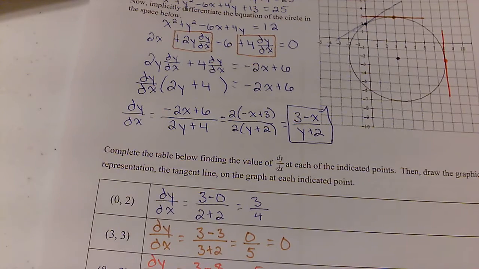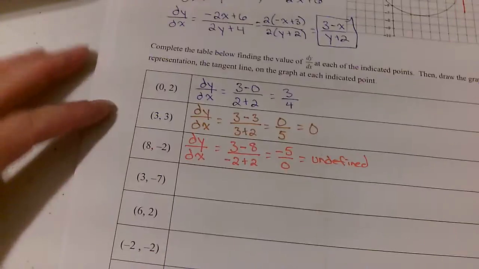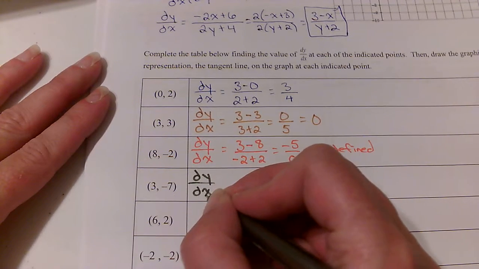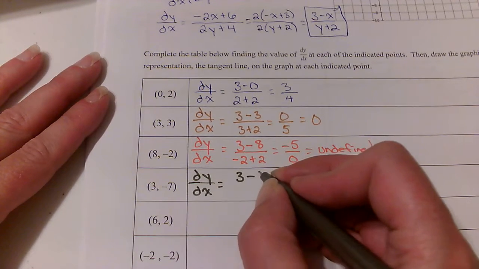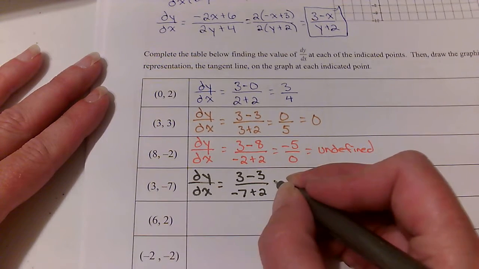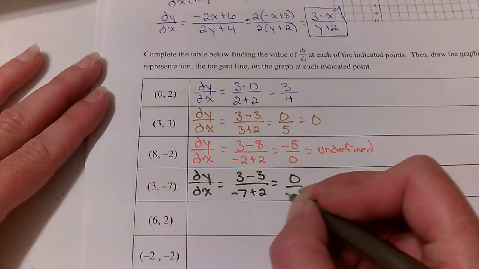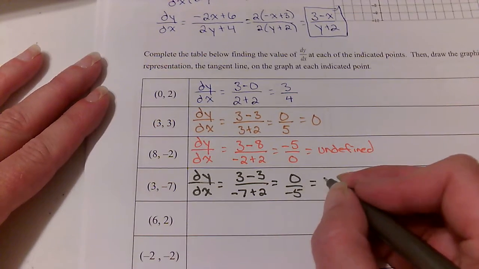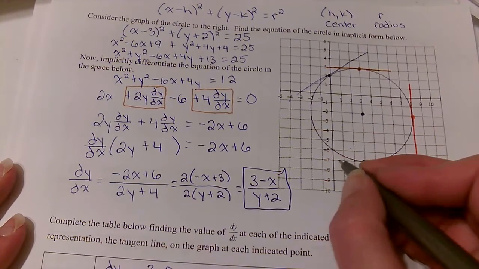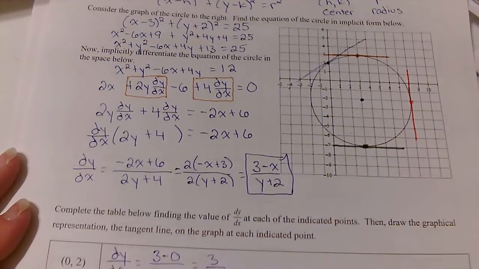So next, I've got (3, negative 7). 3 minus 3 over negative 7 plus 2. Hey, that's another 0. So (3, negative 7). Oh, that's that other point there. Slope is 0.